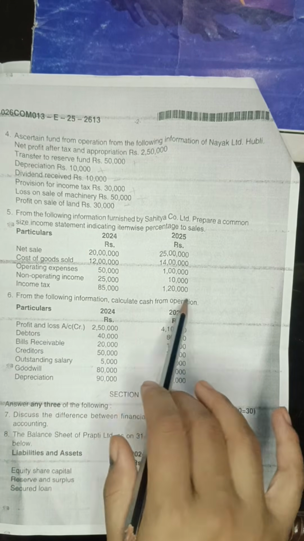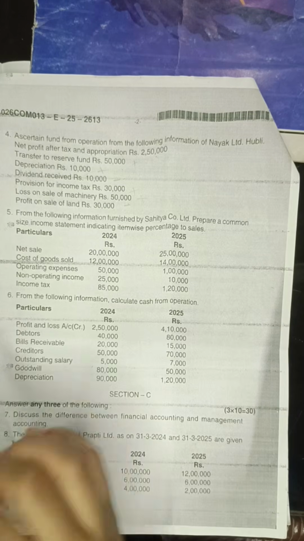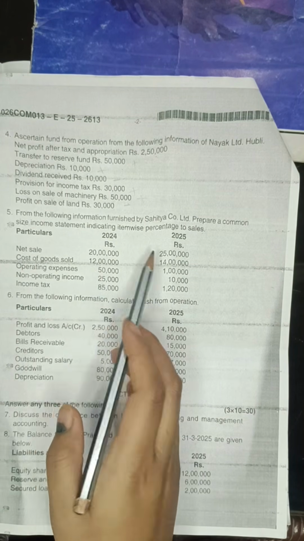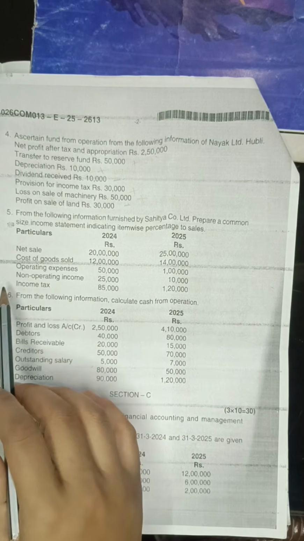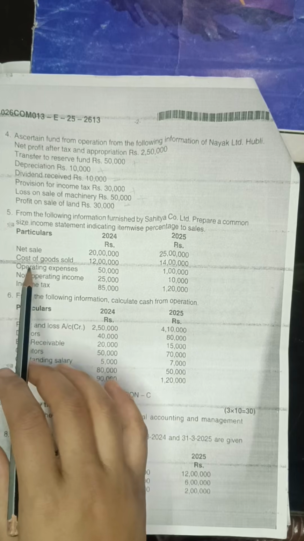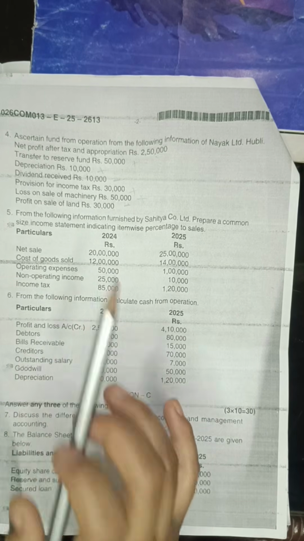Income tax 35,000, 1 lakh 20,000. Okay, see here, first we need to take continuing operations, that is revenue from operations. The main thing, revenue from operations, what we have here is net sales, 20 lakhs and 25 lakhs. Next, cost of goods sold is an expenditure, it will come under expenses, and operating expense is also an expense.